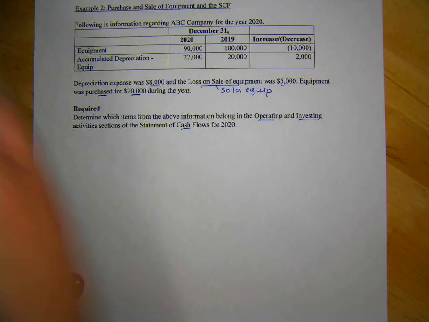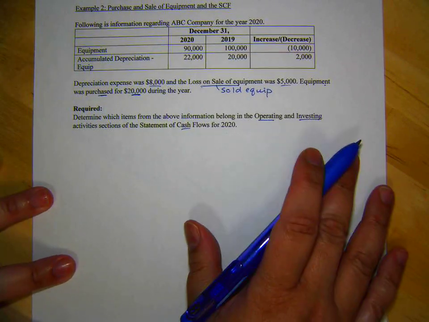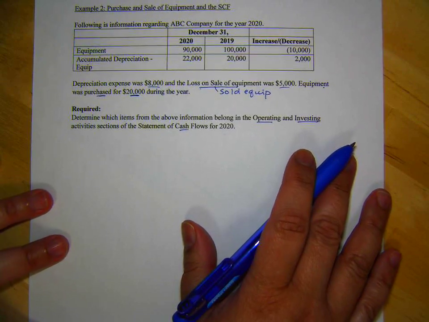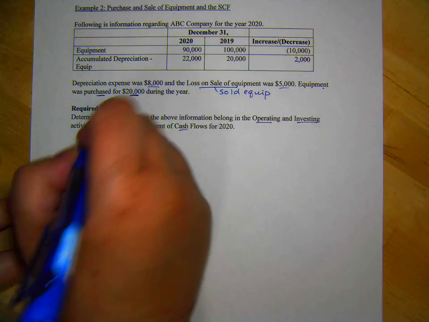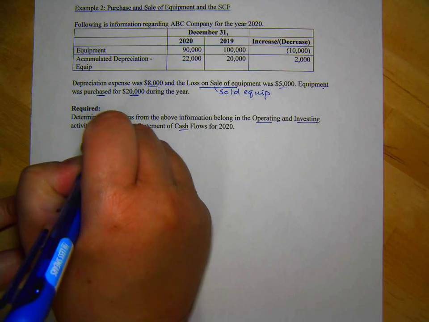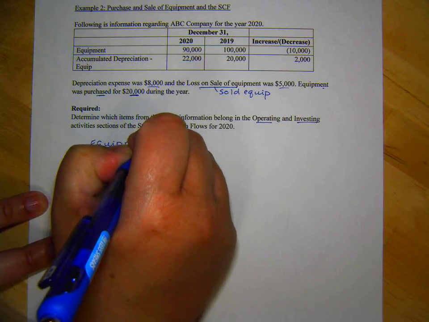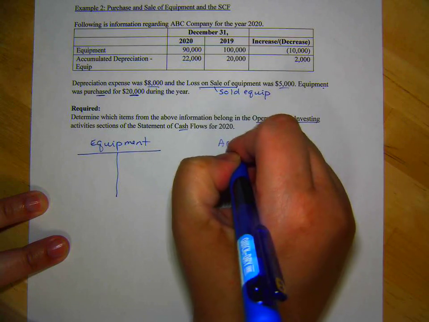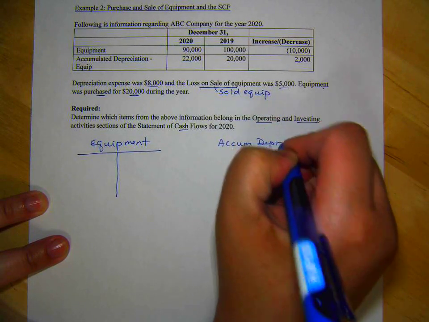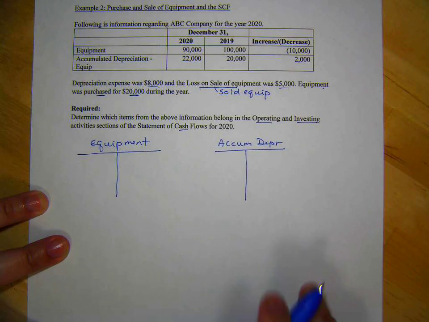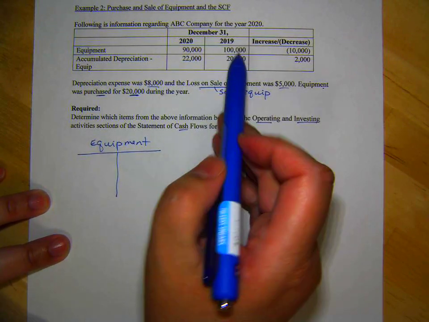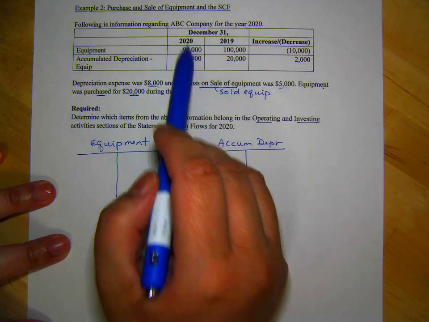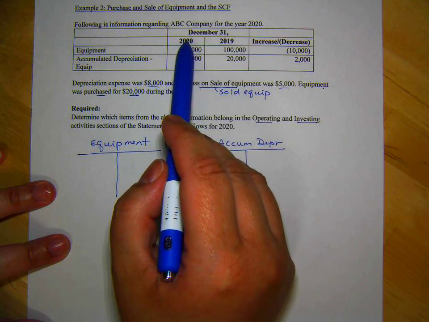So the best thing to do is to analyze the T accounts to figure out what's happening. I'm just going to start with equipment, and then accumulated depreciation. We started with equipment, and remember they always list the newest year on the left-hand side.